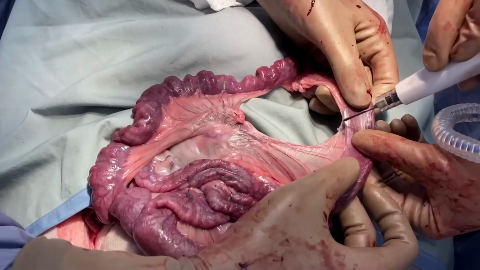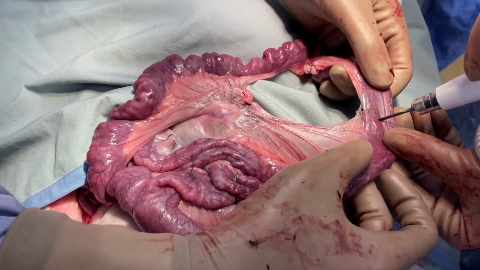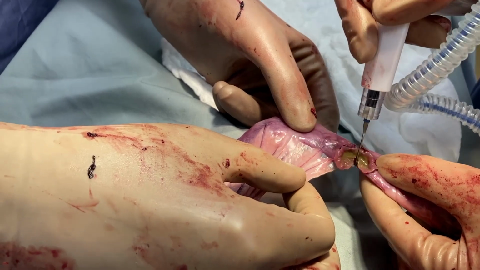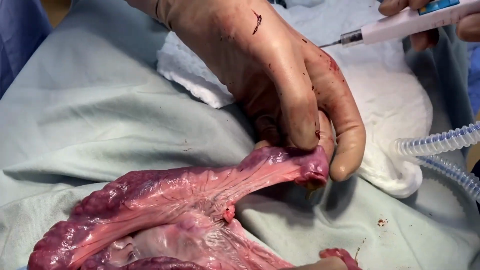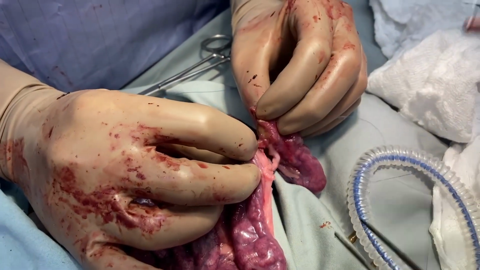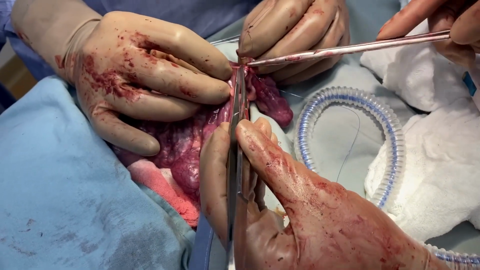Next, transect the bowel using the cautery. This should be done obliquely, again to maintain blood supply to the anti-mesenteric edge. Next is the anastomosis. Here we are using the hand-sewn end-to-end technique.